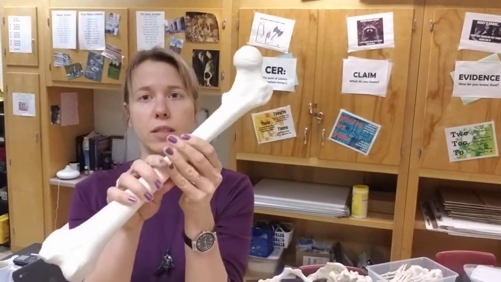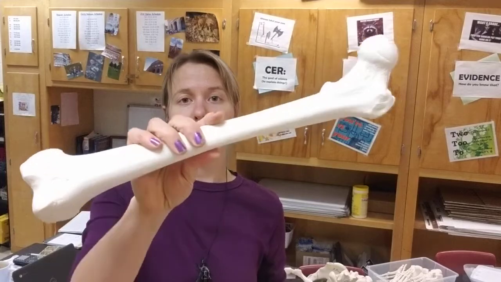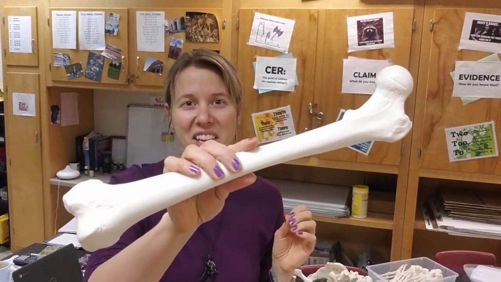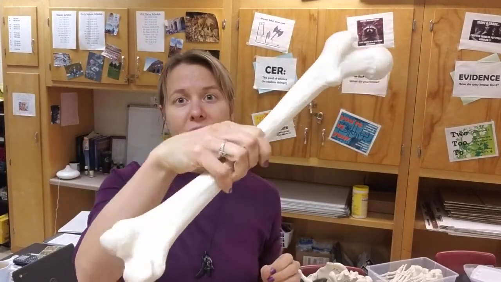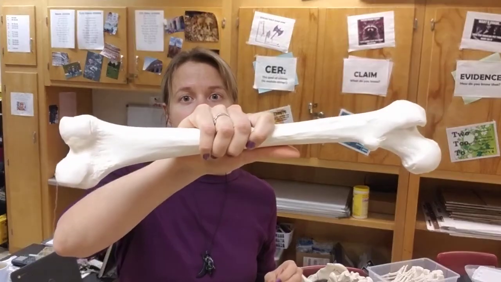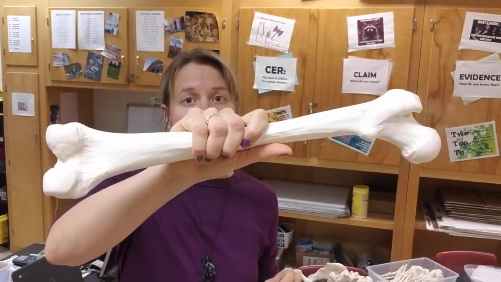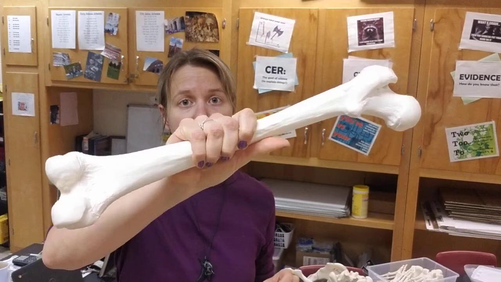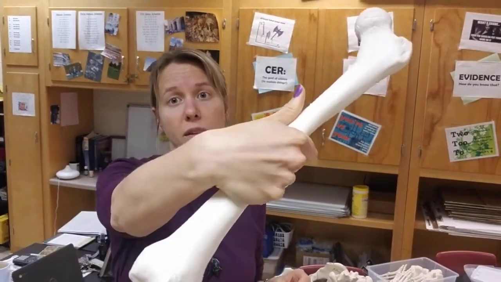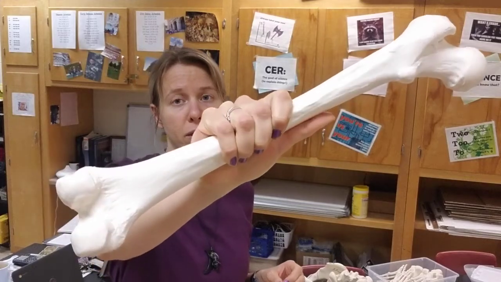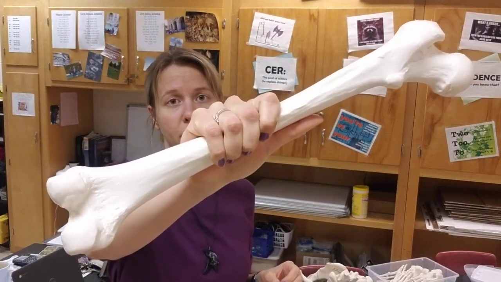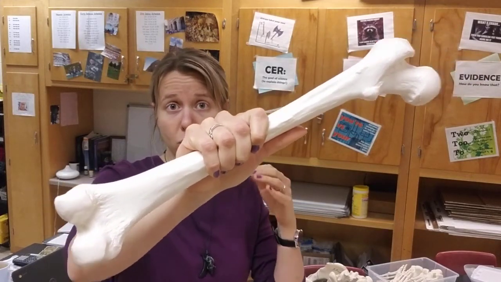What bone is this? The big one. Should be easy. That's the femur. Are you looking right now at the anterior or posterior side? I'm going to flip it. Go back. So is this the anterior or posterior side? Right now you're looking at the back, so that's posterior.